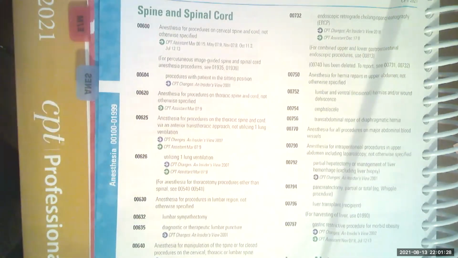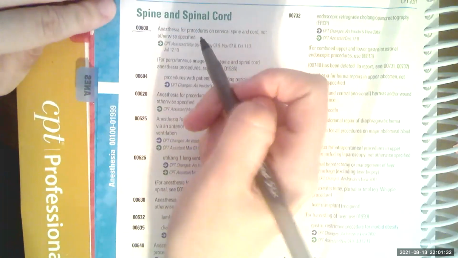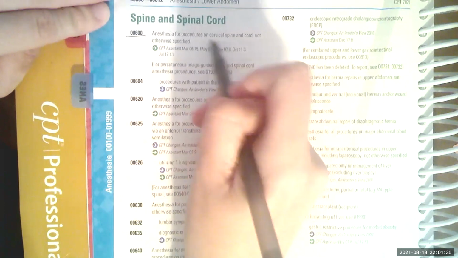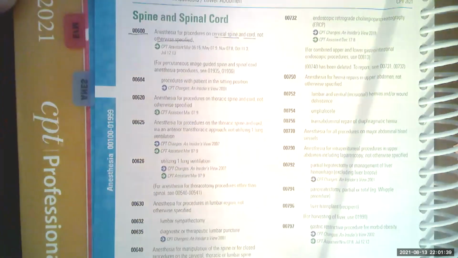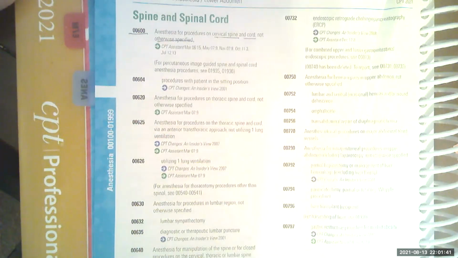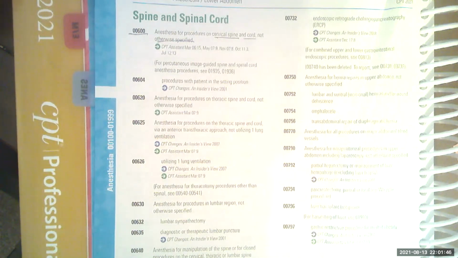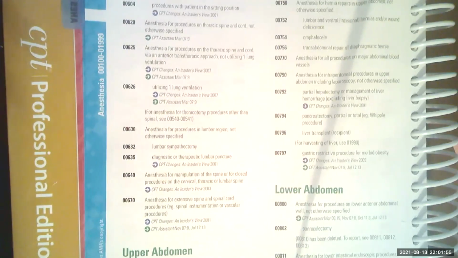So here, the very first one we have is 00126 600, anesthesia for procedures on cervical spine and cord, not otherwise specified. And this seems like it would be really great because I already said it's in the cervical spine. So that makes sense. We don't have a super specific code right here for the cervical spine. That would be ideal, right? But let's go ahead and keep looking through.